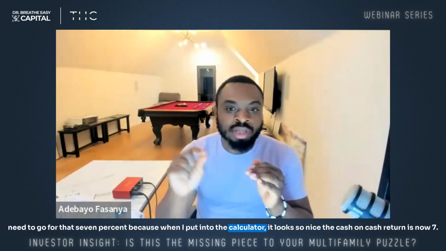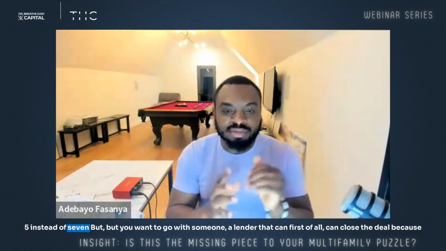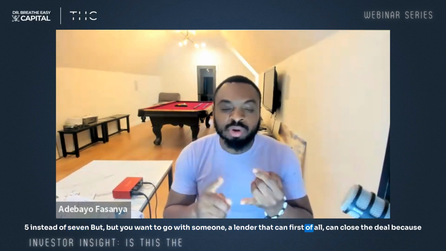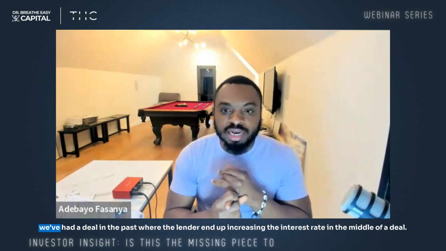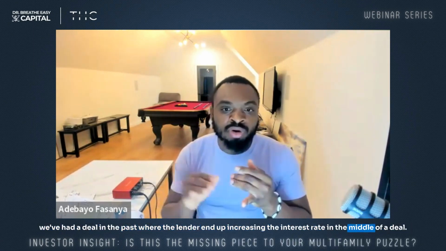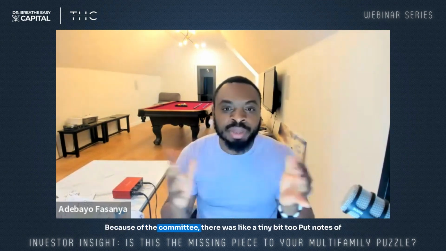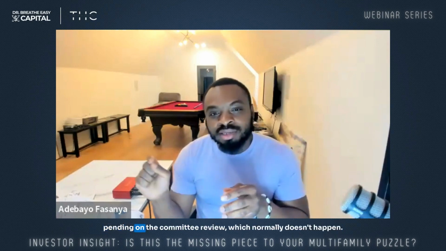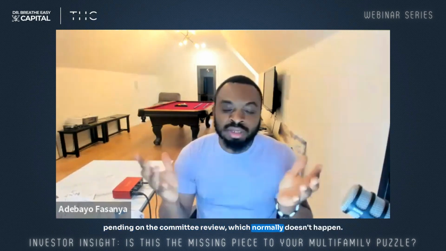Because when I put it into the calculator, it looks so nice. The cash on cash return is now 7.5 instead of 7. But you want to go with a lender that can, first of all, close the deal. Because we've had a deal in the past where the lender ended up increasing the interest rate in the middle of the deal because of the committee. There was a tiny little footnote of pending committee review, which normally doesn't happen.